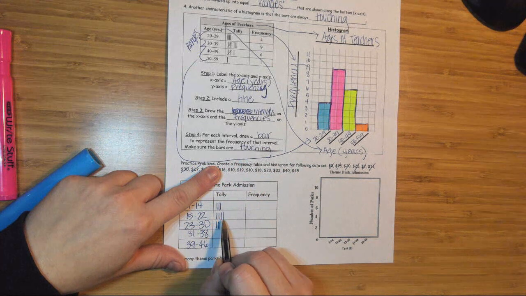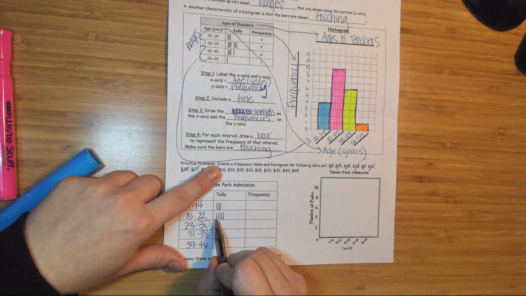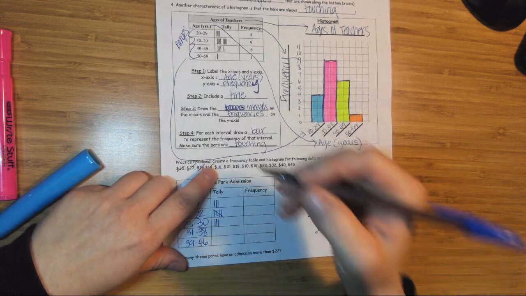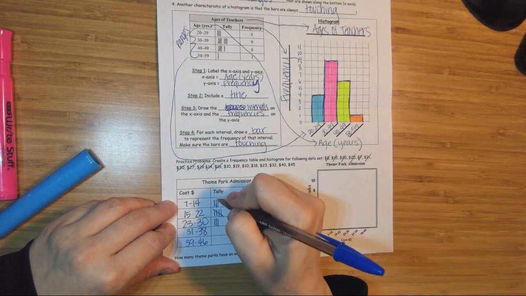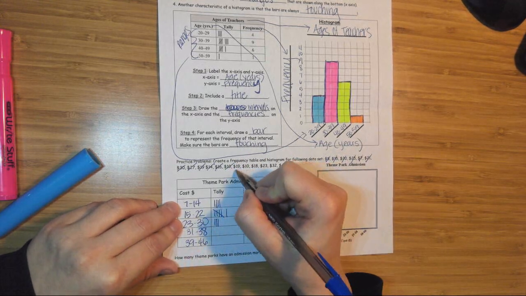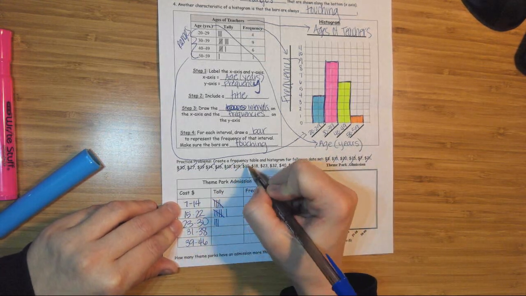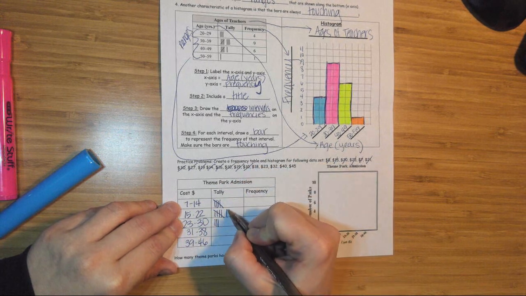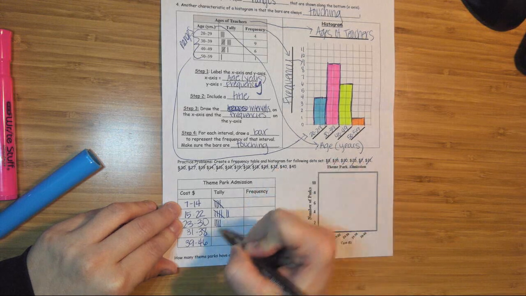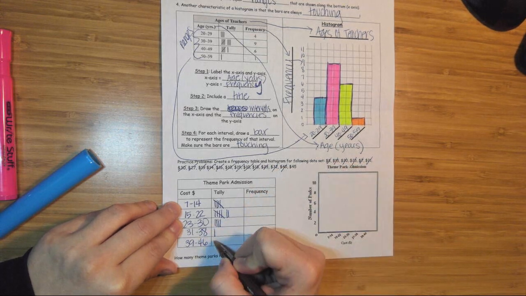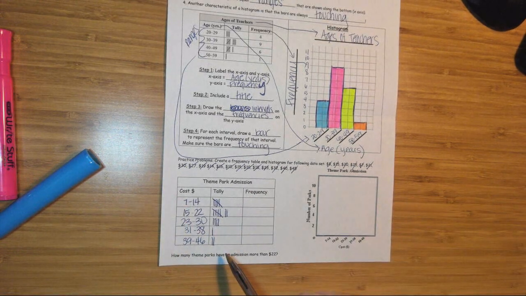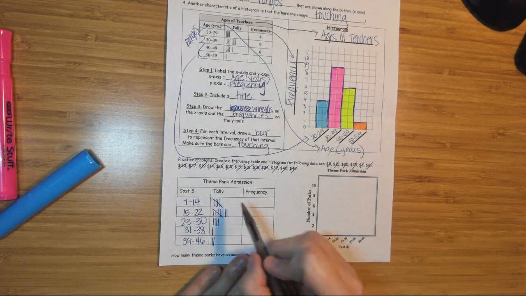Now, one thing I want to point out with tallies is when you get to the 5th tally, you need to make it a diagonal. That represents a total of 5. 10, 19, another 10, so 18, 23, 32, 40, and 45. So now that I've done my tallies, I need to come over here and write their frequencies.